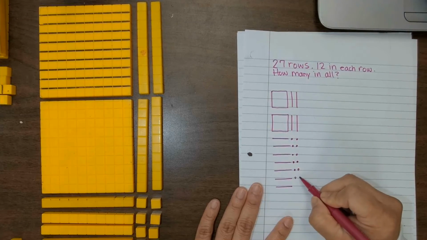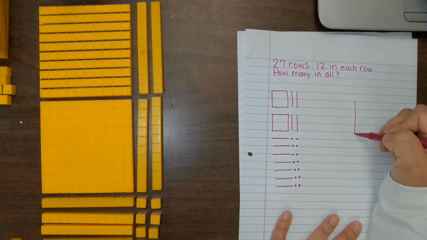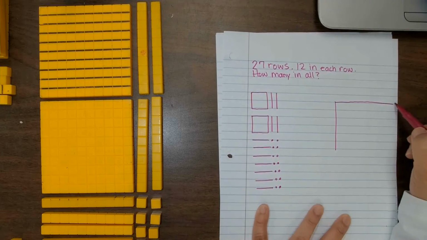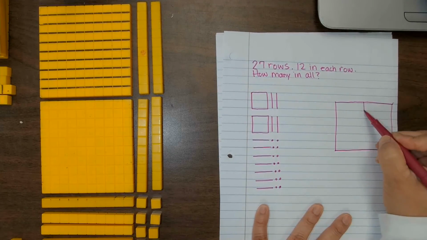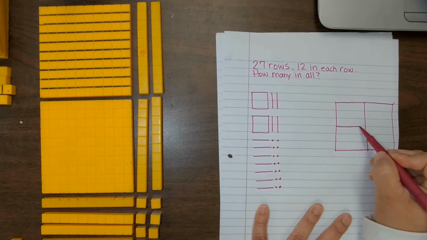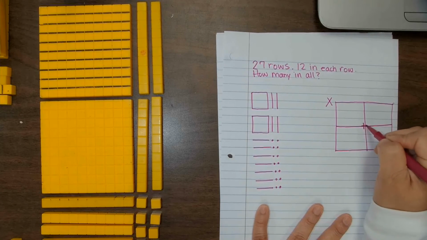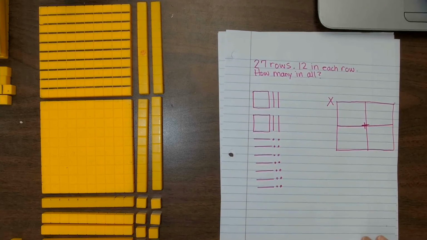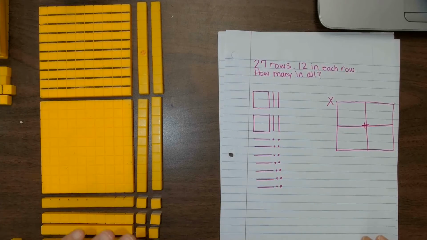So again, we're going to use the same graphic organizer and break it up into 4. And then we're going to draw a multiplication symbol and an addition symbol in the middle. Okay, so now let's look at what we have. We're going to work with, oh, now let's label.